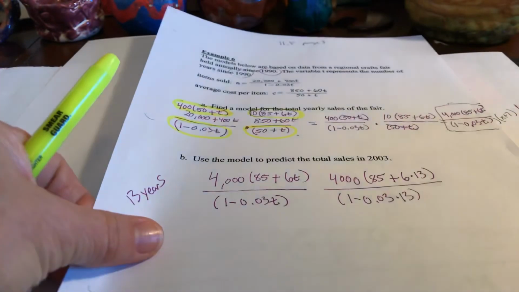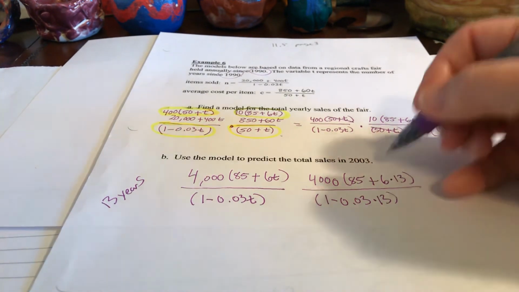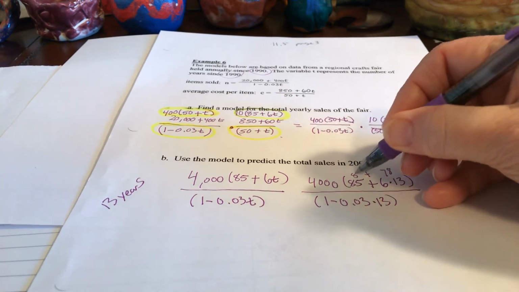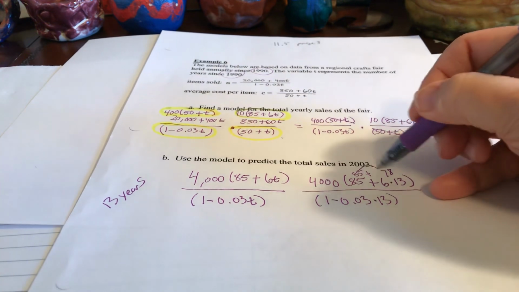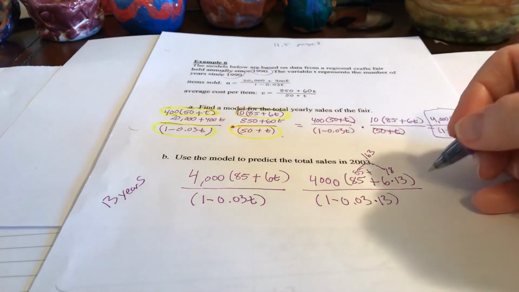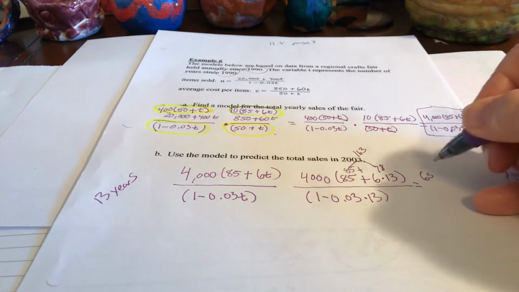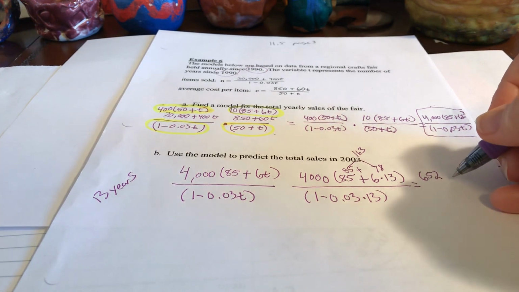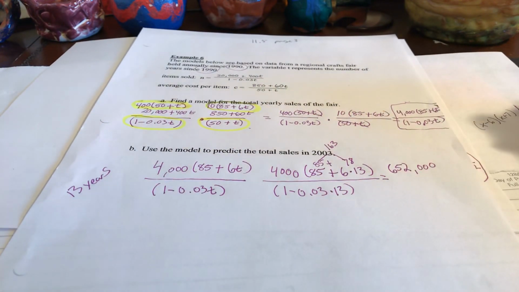Then you need to multiply that or simplify it to figure out your amount of money, right? Okay, so order of operations. Your 6 times 13 is 78 plus 85. 78 plus 85 is 163. I need to take 163 times 4,000. You're going to trust me on this, but you can check me if you'd like. 652,000.